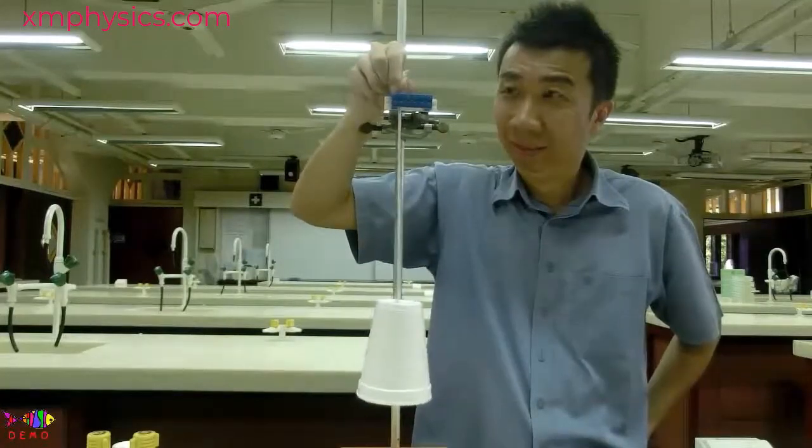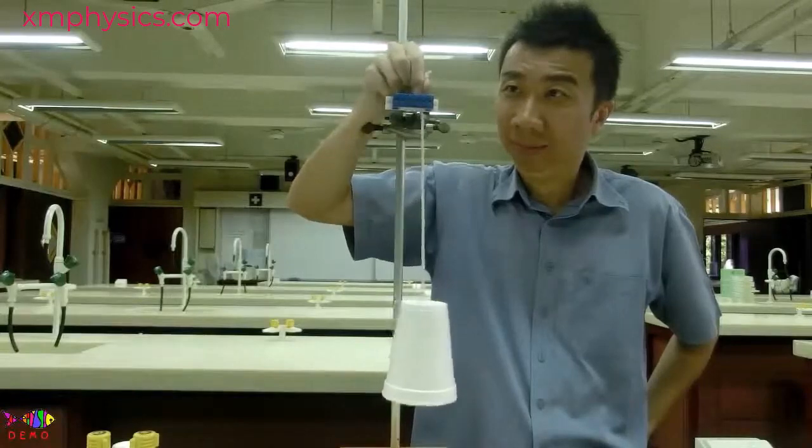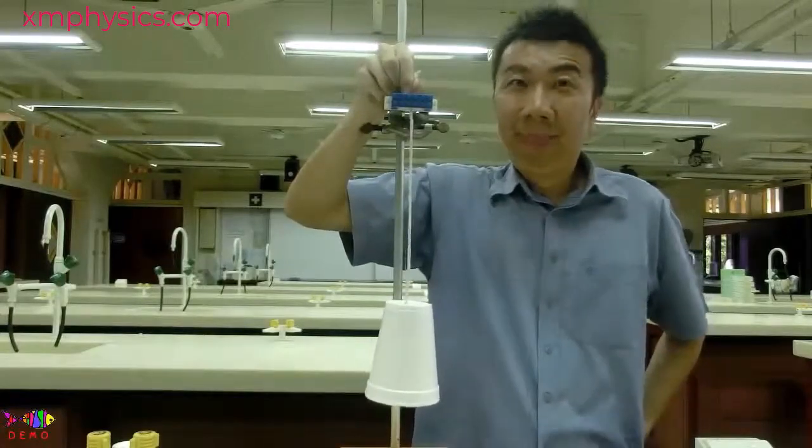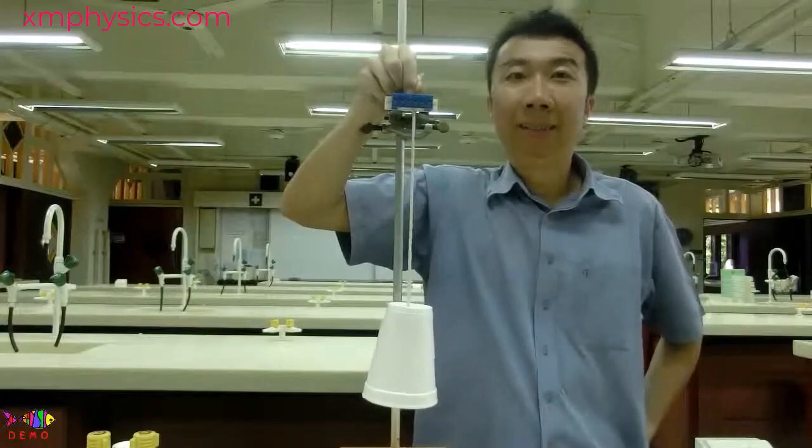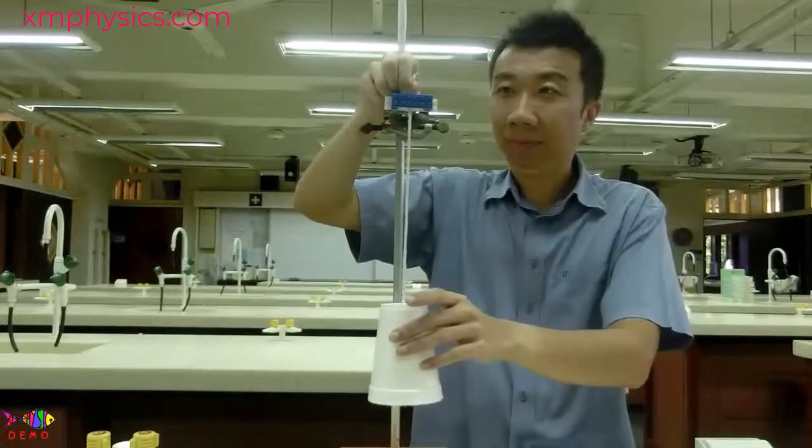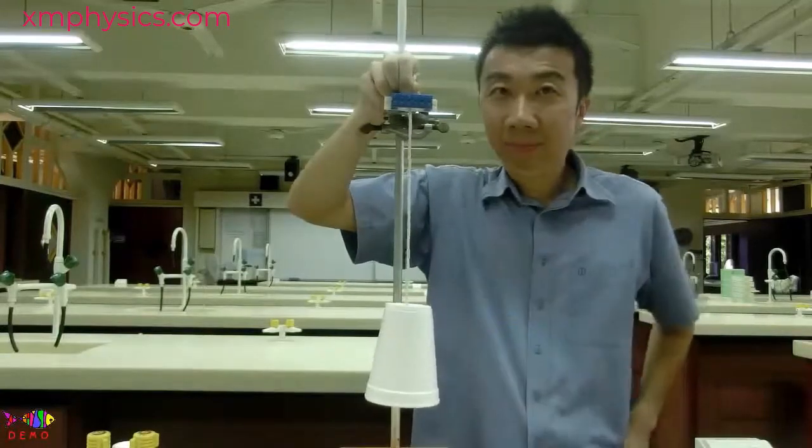Now, can we increase the amplitude of this forced oscillation? Maybe the driving frequency is too low, right? So Mr. Chua is going to increase the frequency of the periodic driving force now.